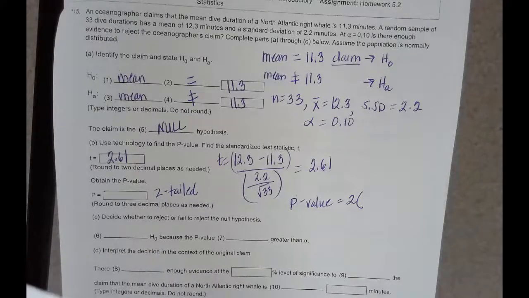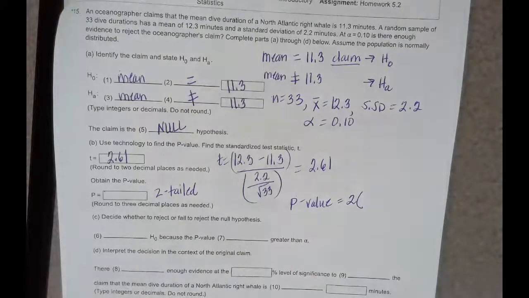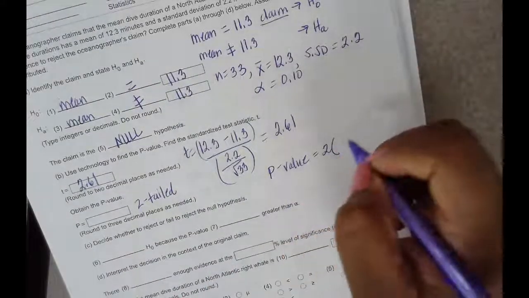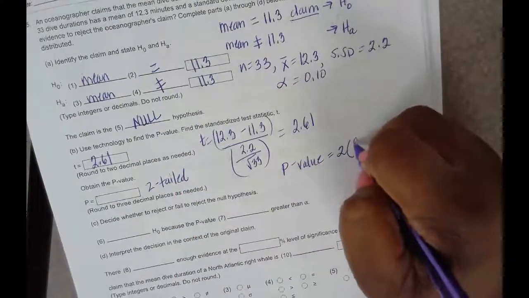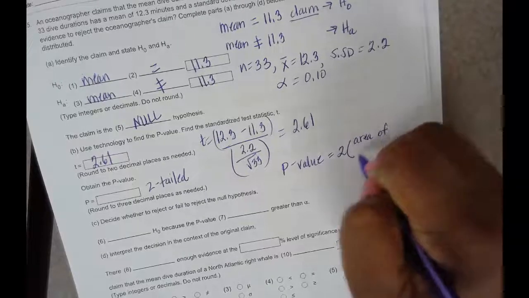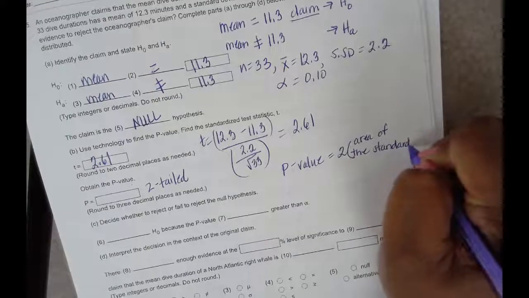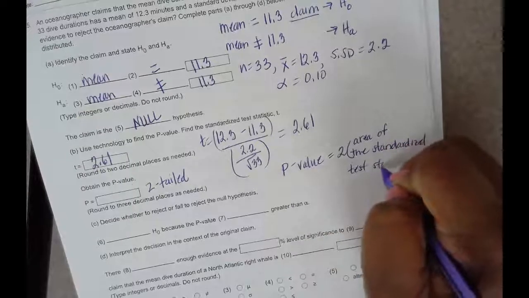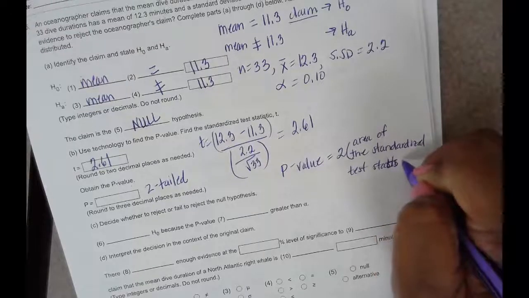The p-value is equal to 2 times the area of the standardized test statistic. So let's write that here. P-value in a two-tailed test is equal to 2 times the area of the standardized test statistic. I spelled it wrong, y'all. Statistic.